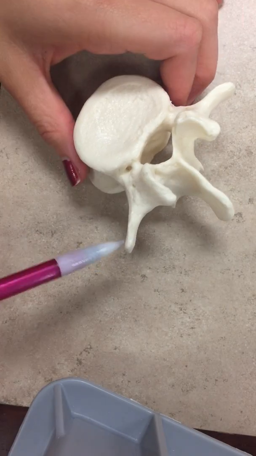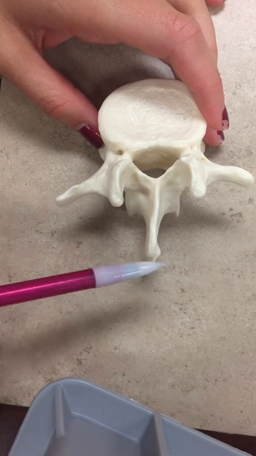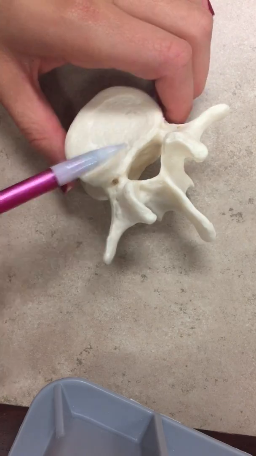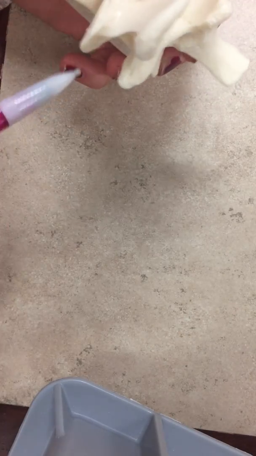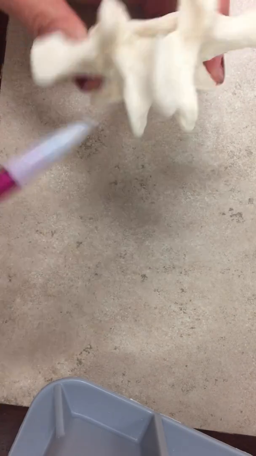All you have to know on this one is the spinous process and transverse process, the body and the foramen. It didn't really go into any of the specific facets or anything on this one, so just know the basics for that.